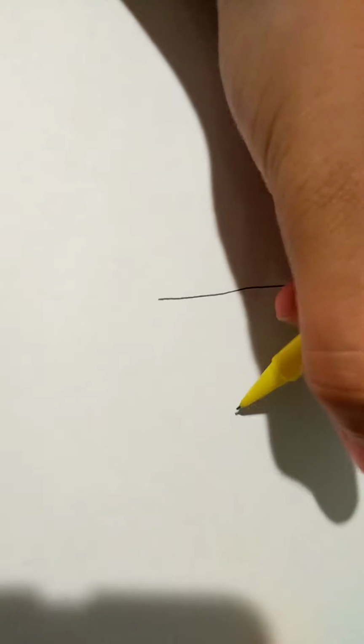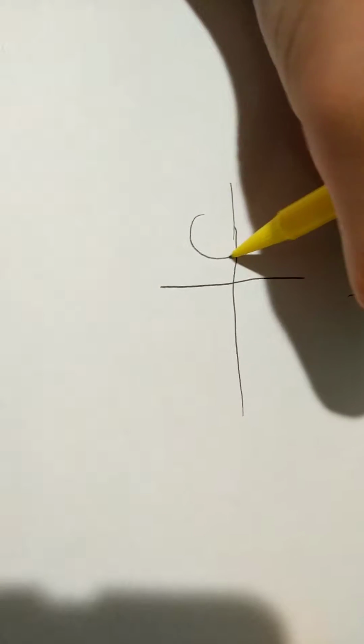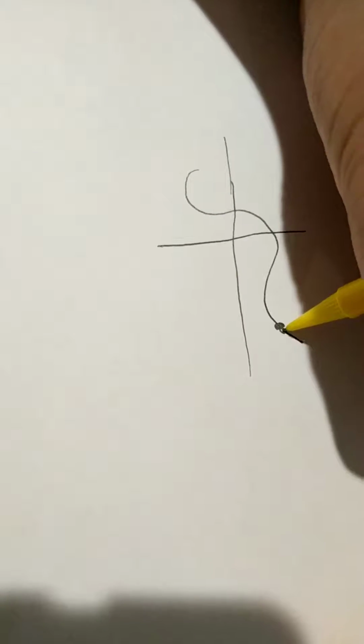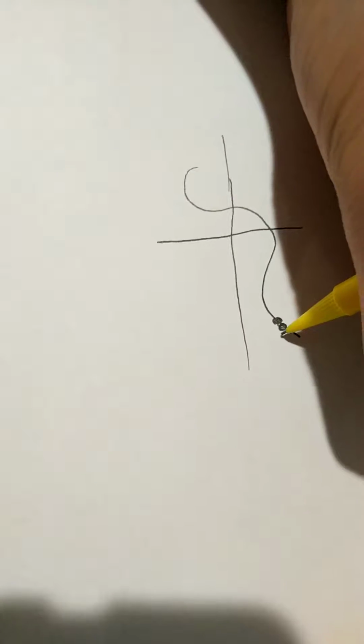And so if we have some sort of graph, let's say it goes like this. And we know what this value right here is, and we needed to find what this value right here is.